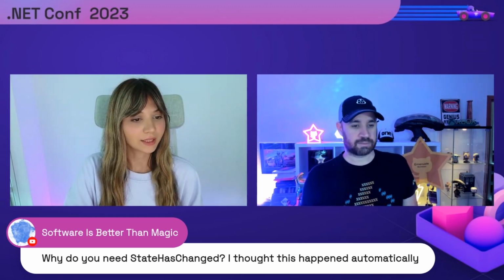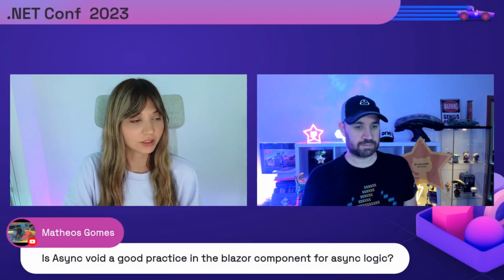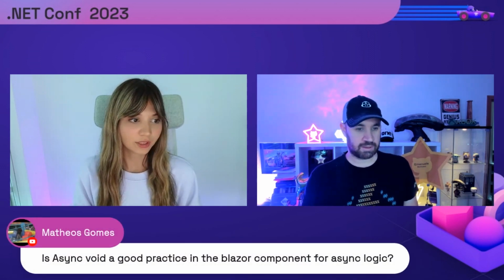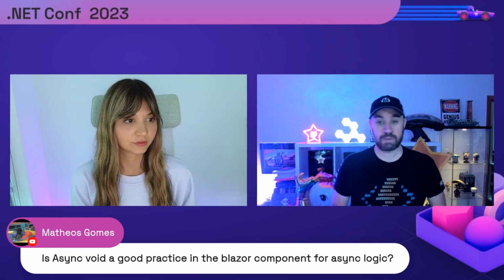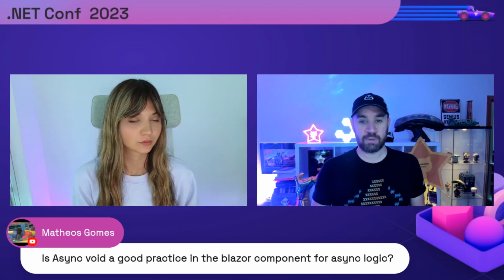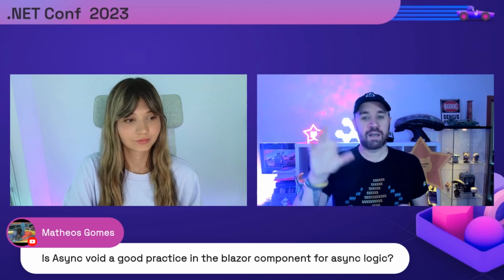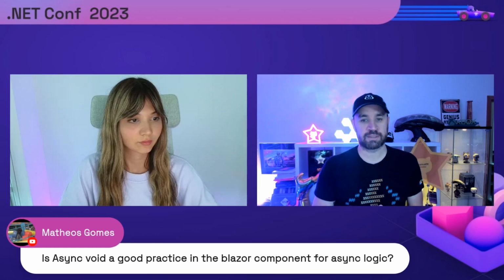Okay. And we have one last question, I guess. Is async void a good practice in a Blazor component for async logic? No, I mean, this is of course just a demo sample, so I don't put too much attention on these details about async. I mean, I put attention, but at the same time, it's not a session about components. But of course, very often I use async practice also in components.